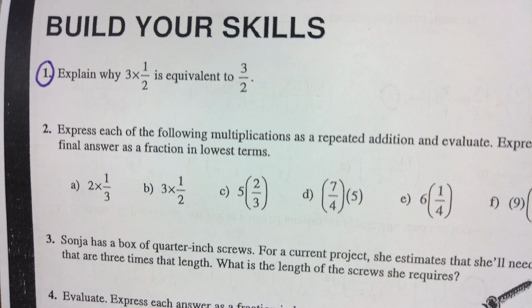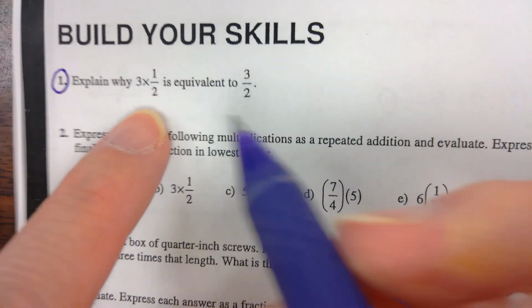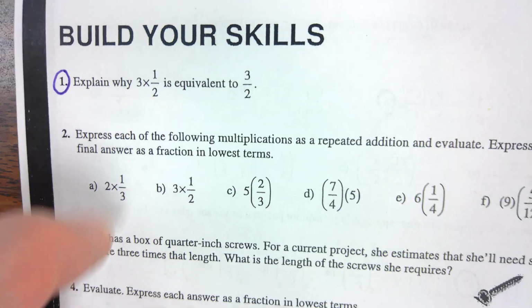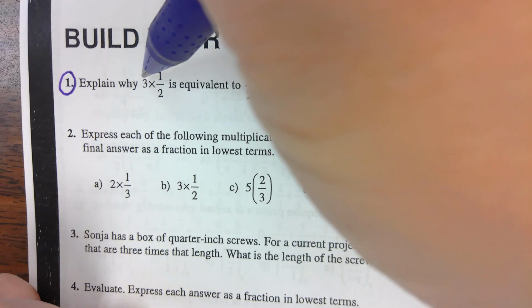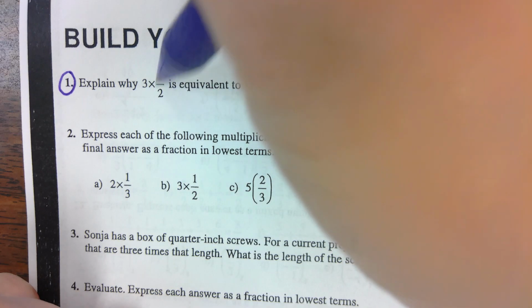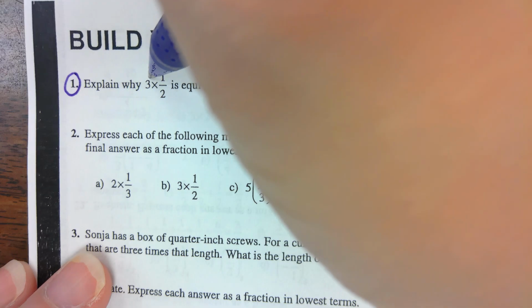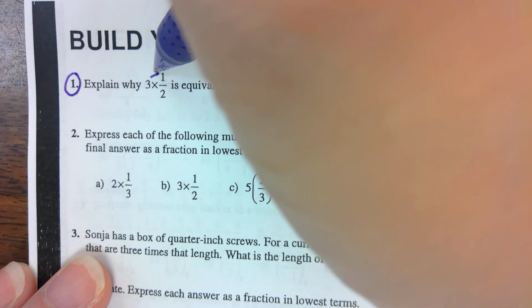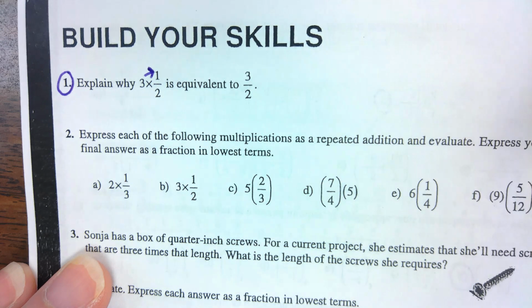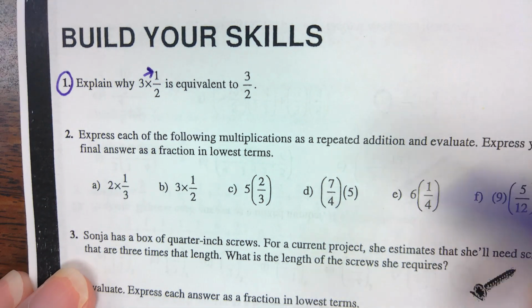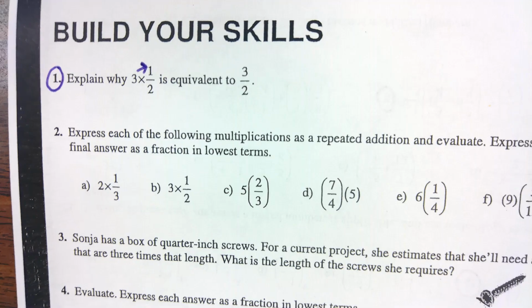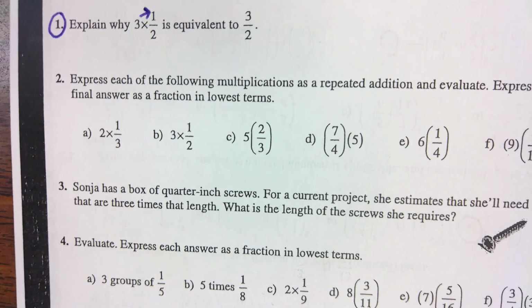Page 25. So today we're going to multiply and divide fractions. Page 25, number 1, quickly, just to explain why 3 times a half is the same as that. When you have an integer times a fraction, you only times it to the numerator. The denominator stays the same. So that's why 3 times the 1 you get the 3, and the denominator stays the same as 2.